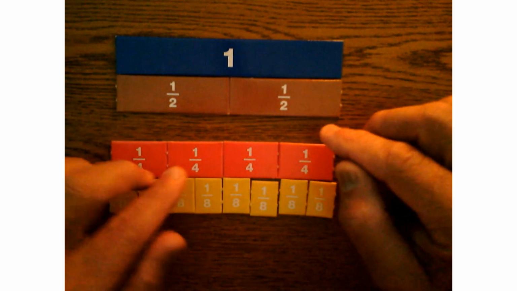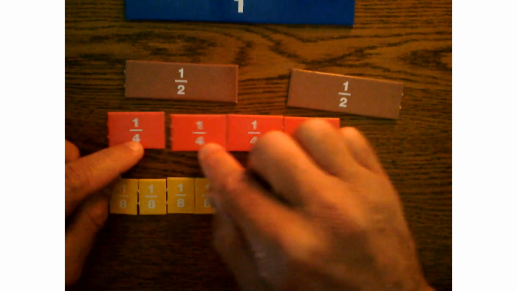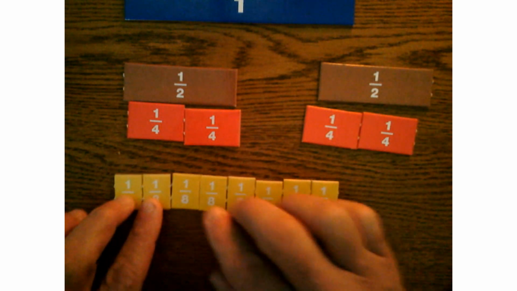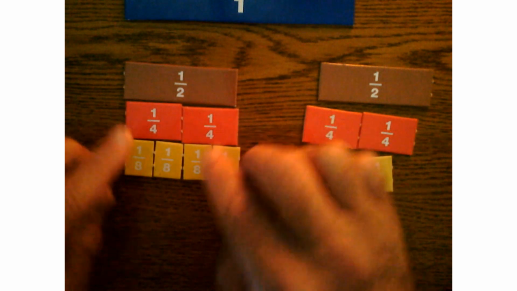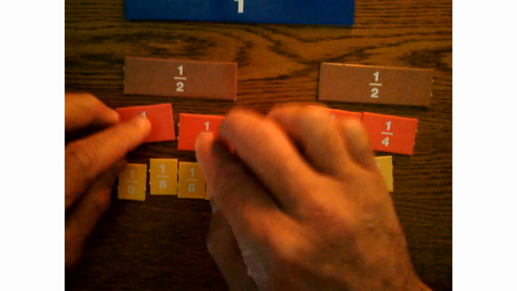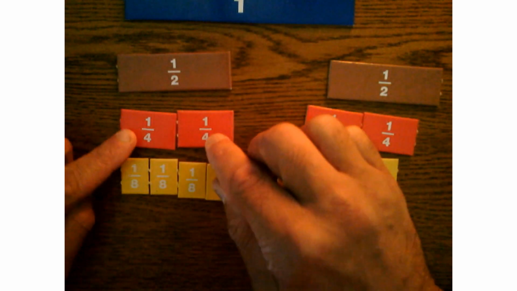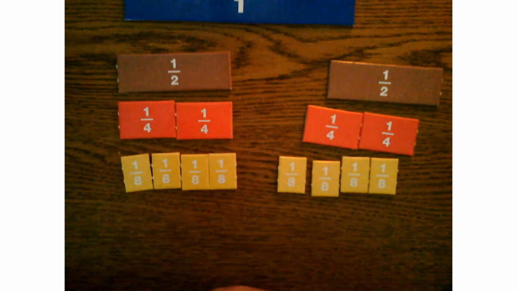So we had halves, we have quarters. In other words, 2/4 equals 1/2. These are equivalent fractions. If we did eighths, 4/8 equals 2/4. 4/8 also equals 1/2. So this is what we're talking about when we talk about equivalent fractions. 1/2 is equal to 2/4 is equal to 4/8. Those are all the same.